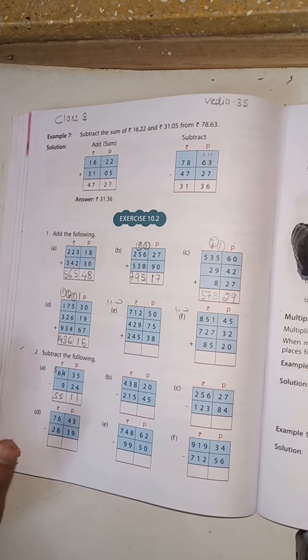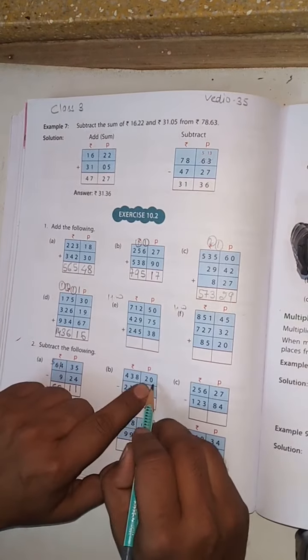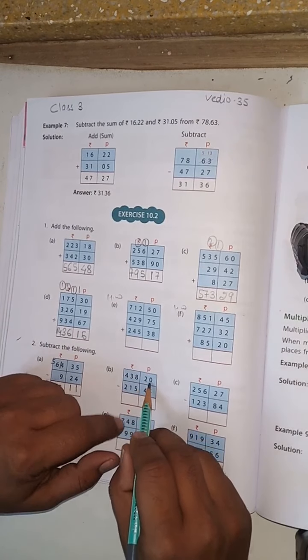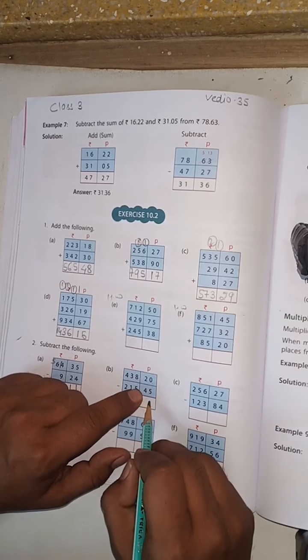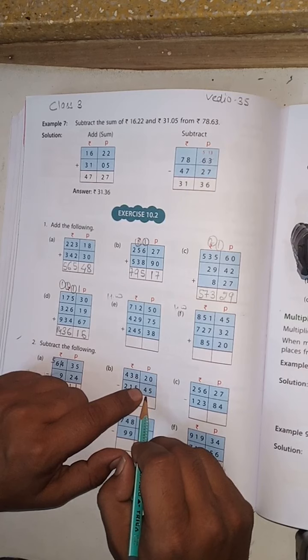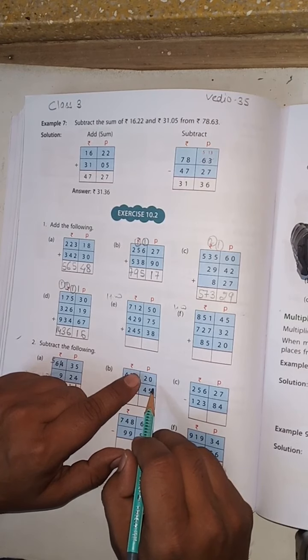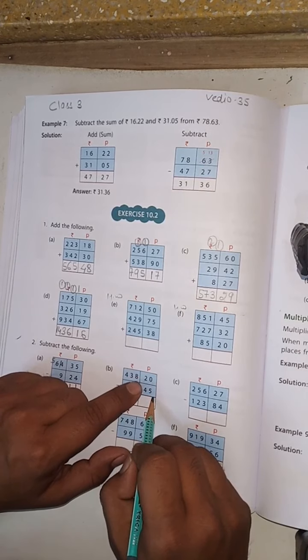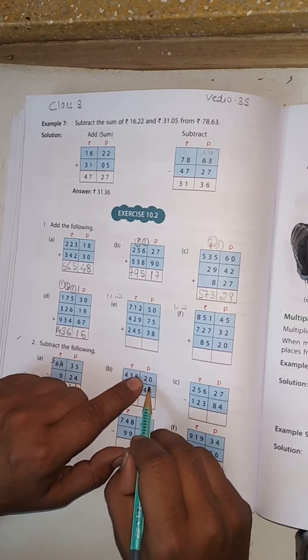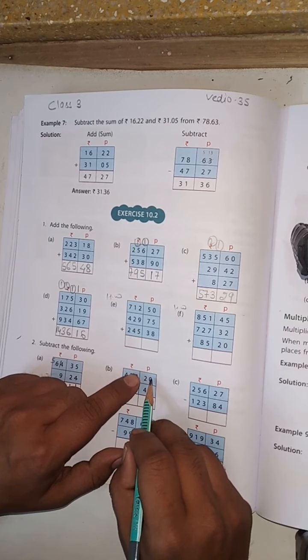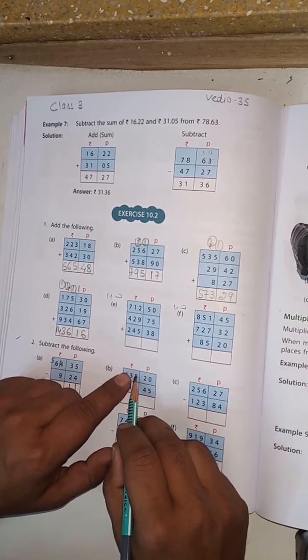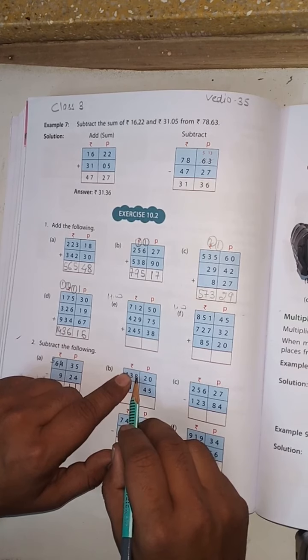Now here in the next question we need to subtract 45 paise out of 20 paise. Can we subtract 45 paise from 20 paise? क्या 45 पैसा हम माइनस कर सकते हैं कभी 20 पैसे में से? नहीं कर सकते. So what will we do? We will borrow 1 rupee from rupees.